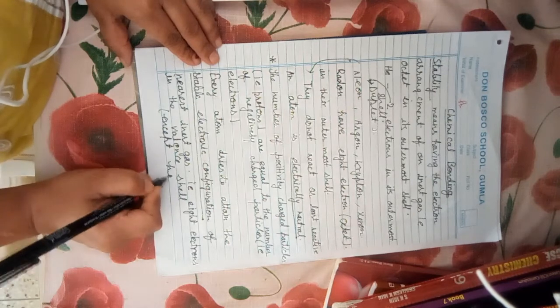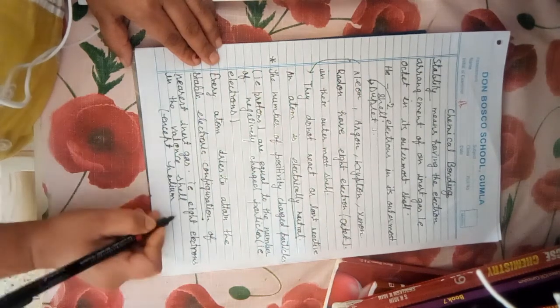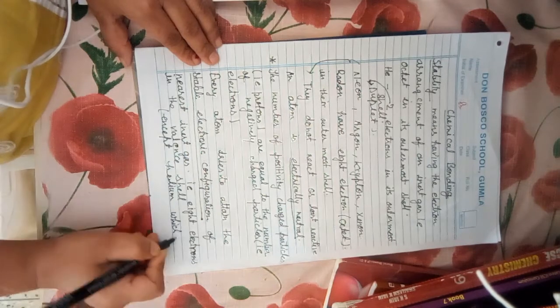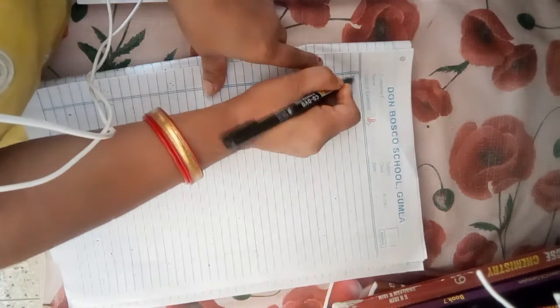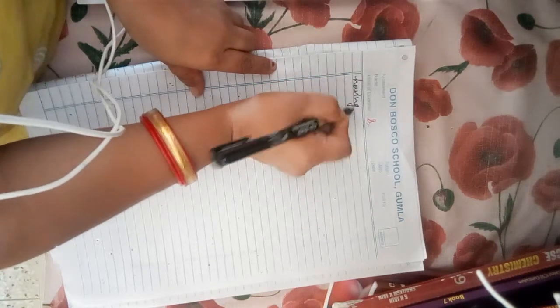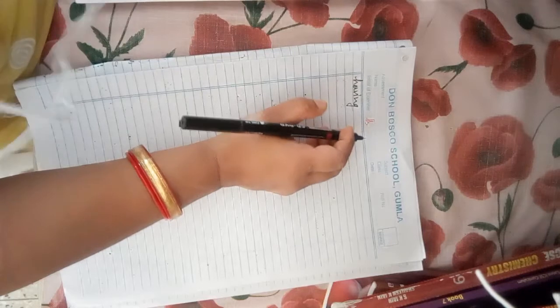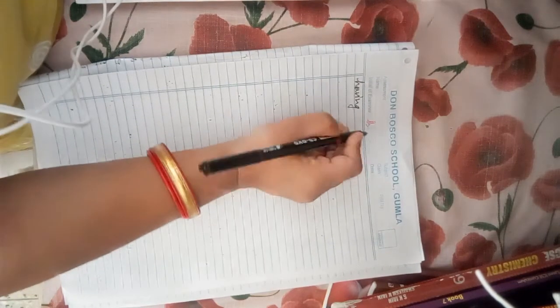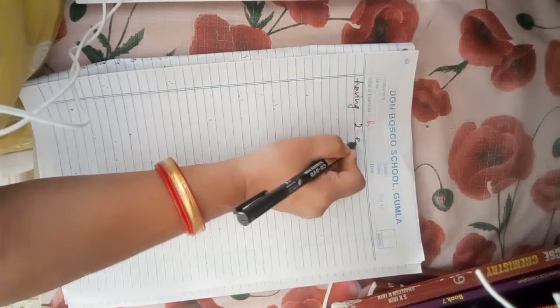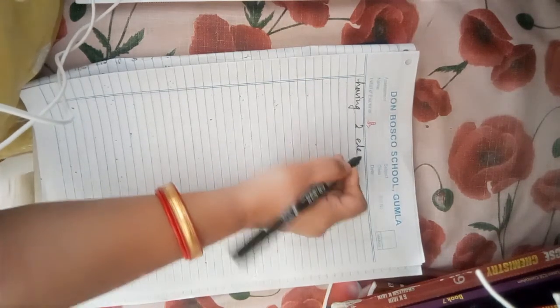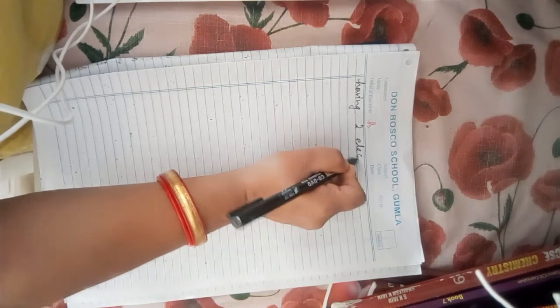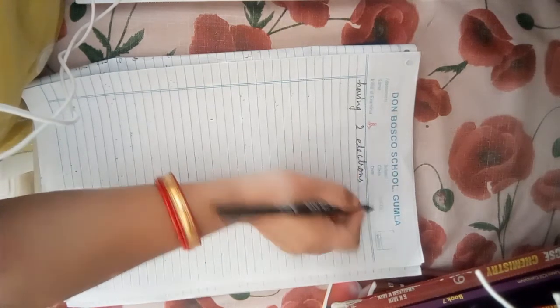So helium is the exception, having 2 electrons in the valence shell. I earlier said this is a duplet.